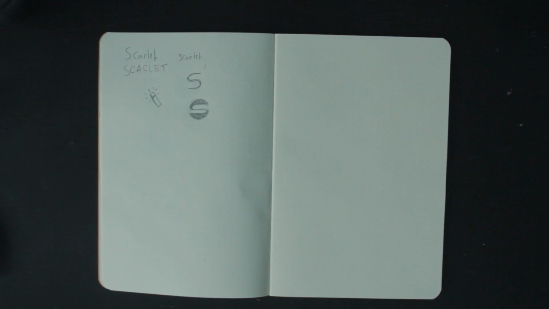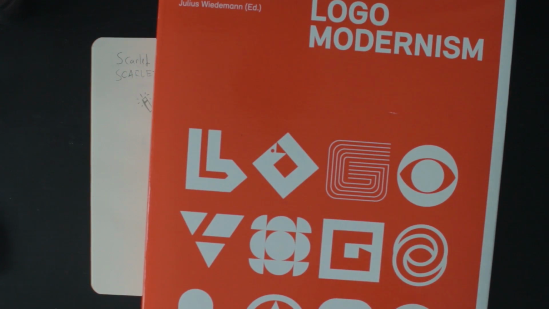He's getting the logo book. Logo Modernism, for anyone that was asking. It's a very good book. I highly recommend it. I think it's like £30. I can't open all of it because my tripod's there. Gotta move my glass of milk.